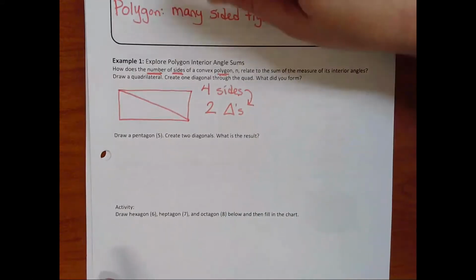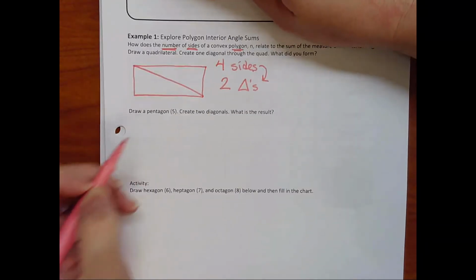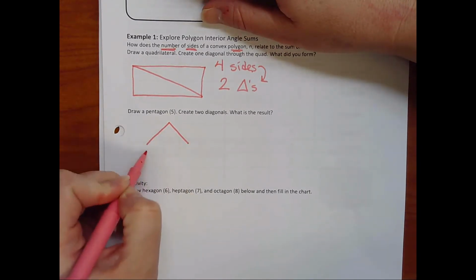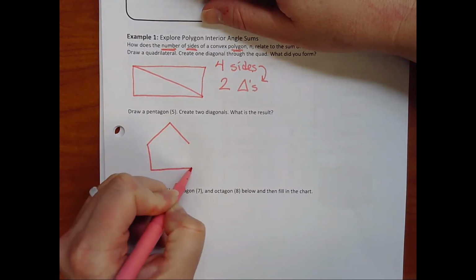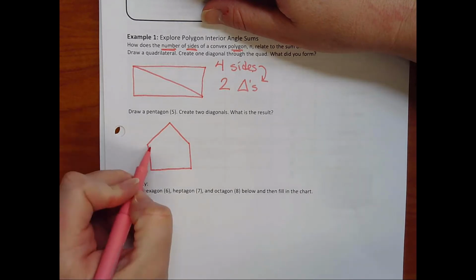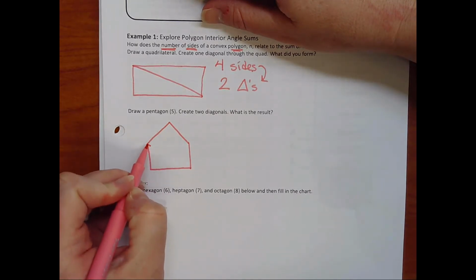Next thing it says: draw a pentagon. A pentagon is a 5-sided figure. My pentagons always end up looking like houses. So 1, 2, 3, 4, 5 sides. Then it says create 2 diagonals. When you create a diagonal, you always draw from the same vertex.